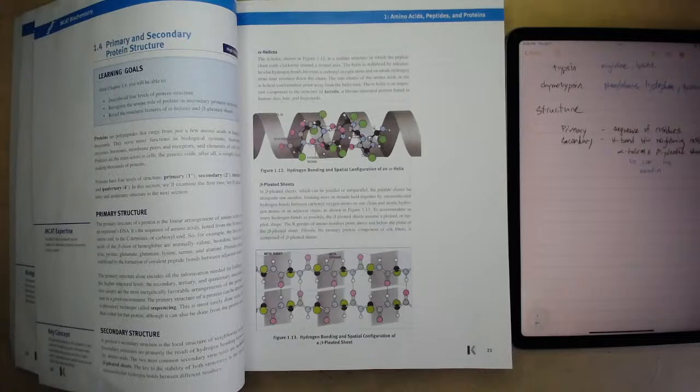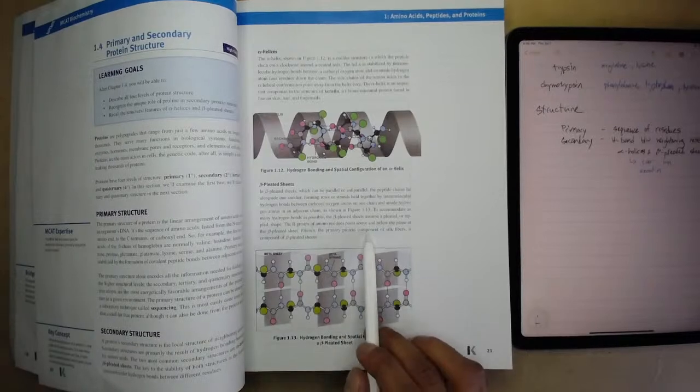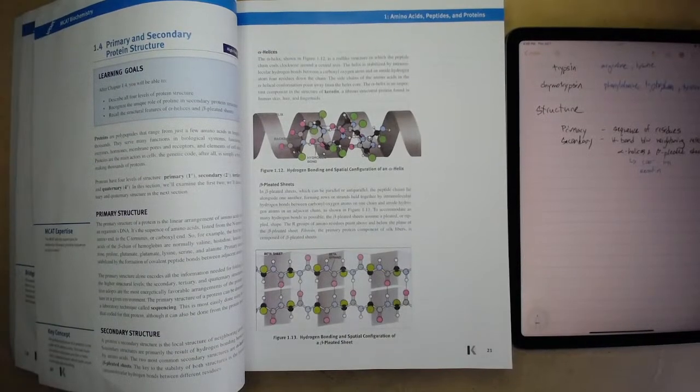Beta-pleated sheets. In beta-pleated sheets, which can be parallel or anti-parallel, the peptide chains lie alongside one another, forming rows or strands held together by intramolecular hydrogen bonds between carbonyl oxygen atoms on one chain and amide hydrogen atoms in an adjacent chain. As shown in figure 1.13, to accommodate as many hydrogen bonds as possible, the beta-pleated sheets assume a pleated or rippled shape. The R groups of amino acid residues point above and below the plane of the beta-pleated sheet. Fibroin, the primary protein component of silk fibers, is composed of beta-pleated sheets.